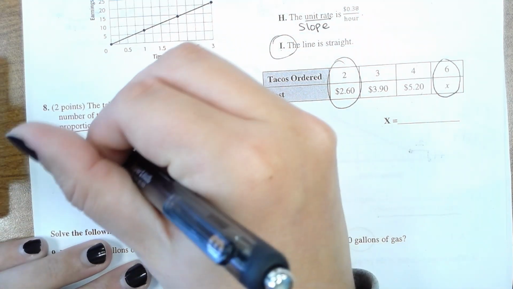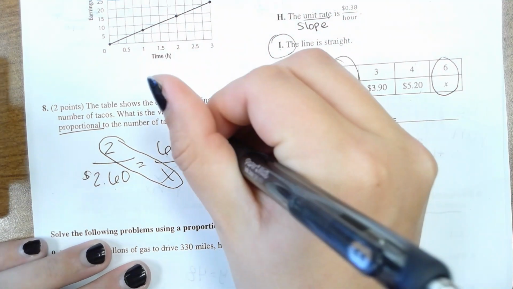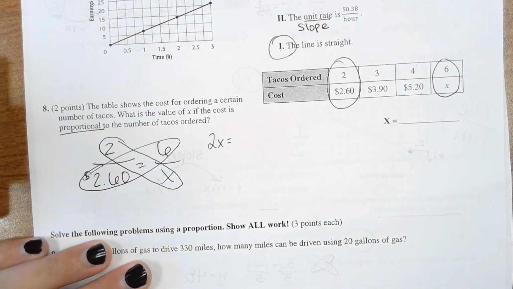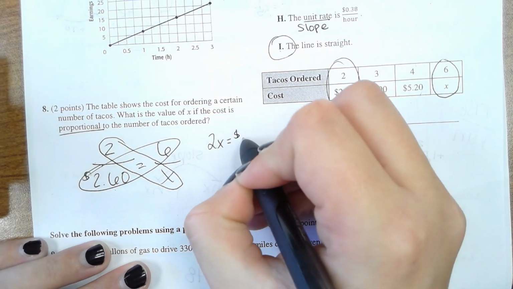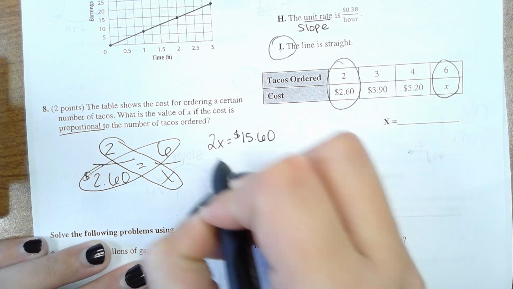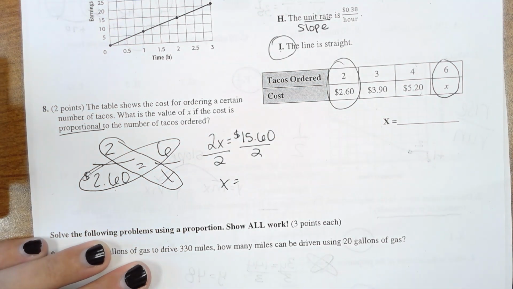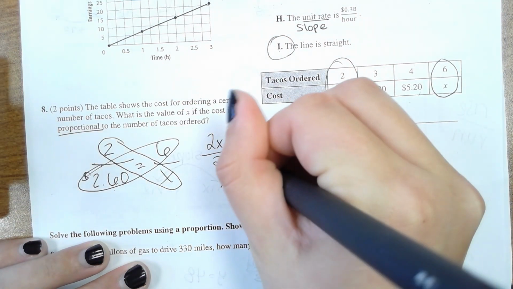So again, just cross multiply. 2 times X is 2X. 260 times 6 would give me $15.60. And then your last step to get X by itself is to divide by 2, and you would get an answer of $7.80.